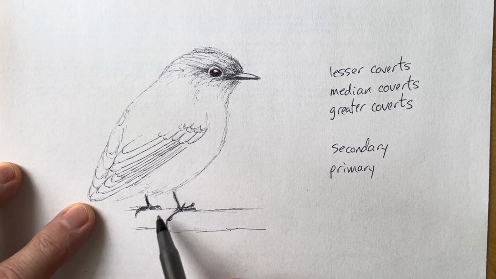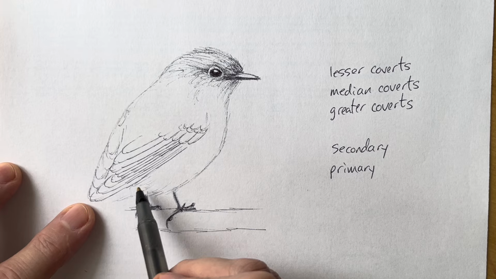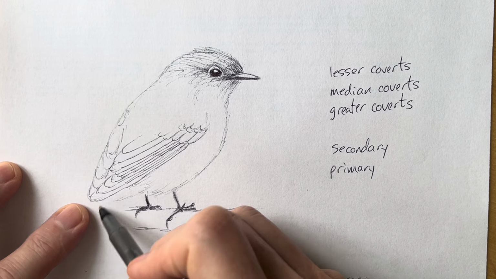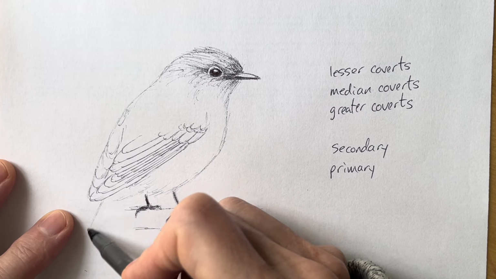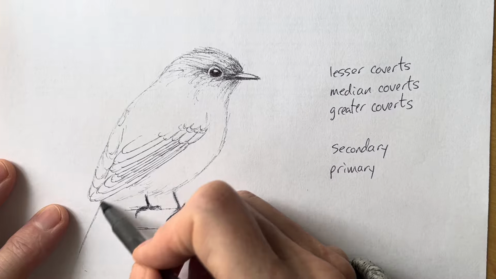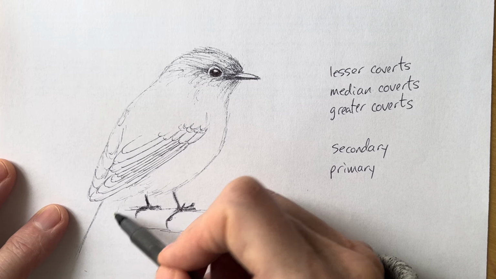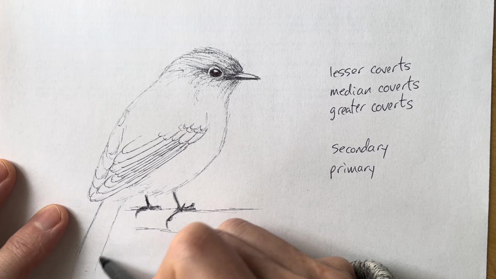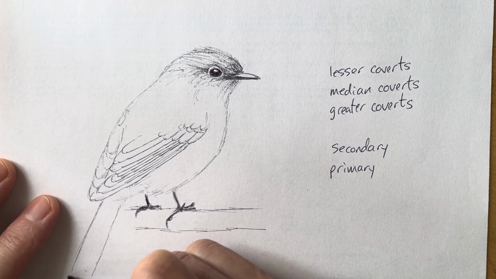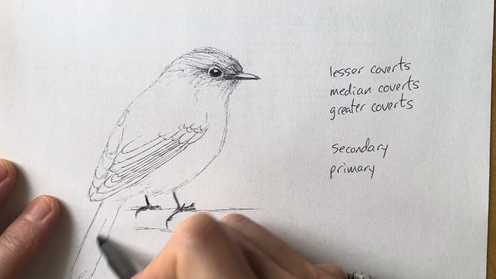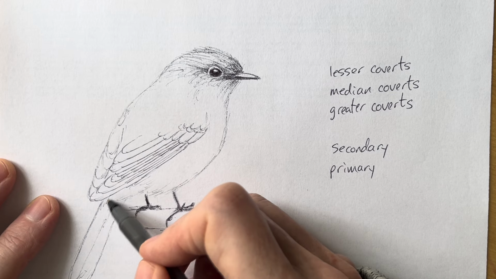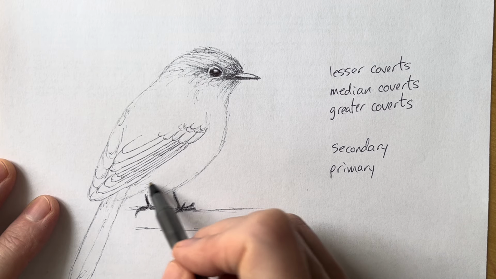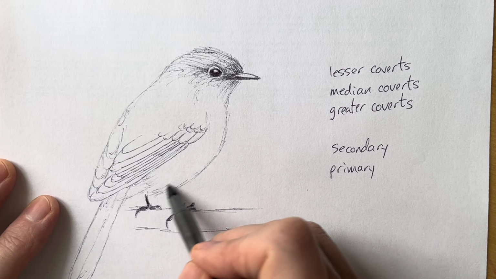Okay, now, depending on the size of the bird and the stance, the primaries will be folded on top of the wing. The tail. And what we'll have coming out from underneath the bird are the fluffy bum feathers, which are the tail coverts. And just a little bit of shading underneath, the shadow under the wing.